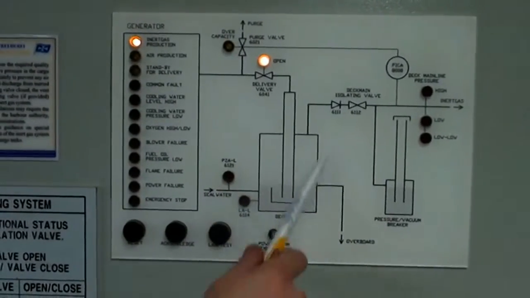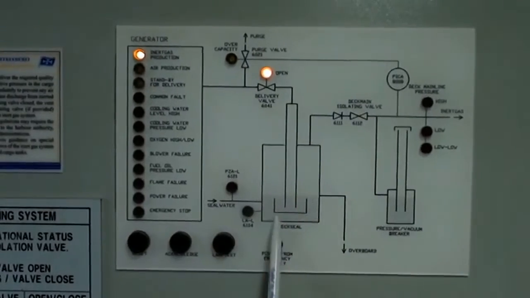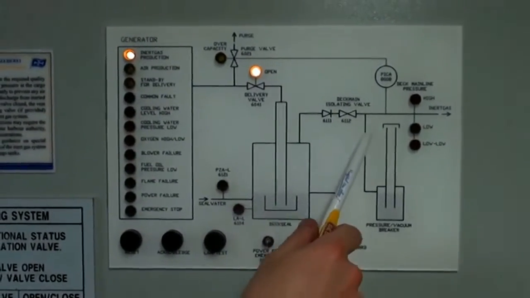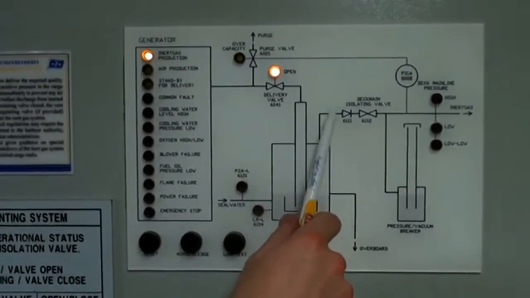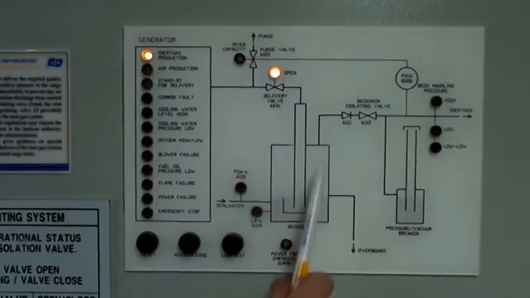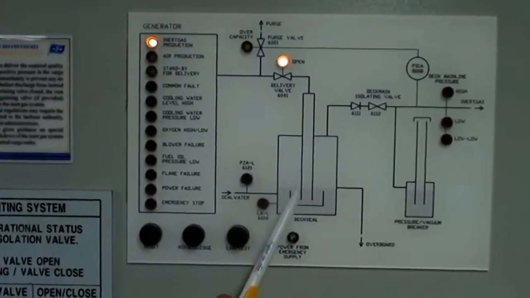Then it goes through the deck seal, which is located on deck, and it goes through the deck main isolation valve and the non-return valve, going to the inert gas main and also to the PV breaker.